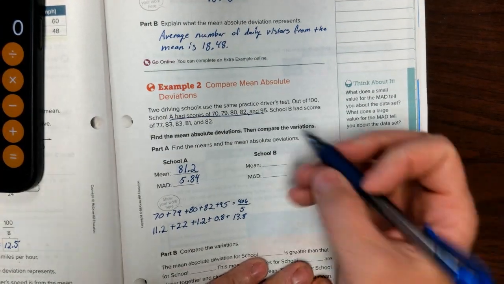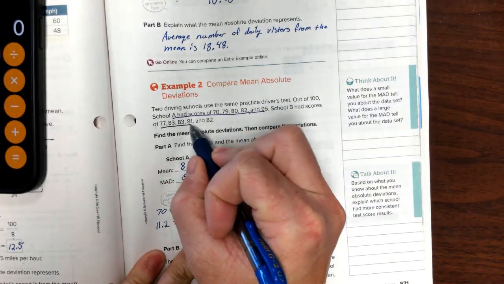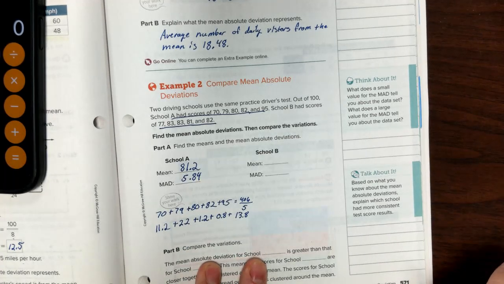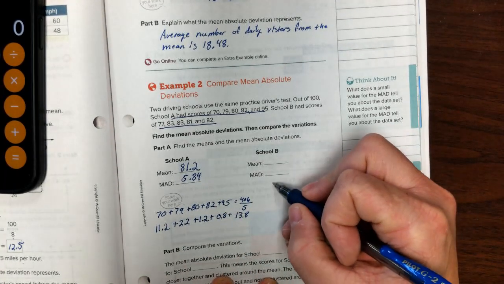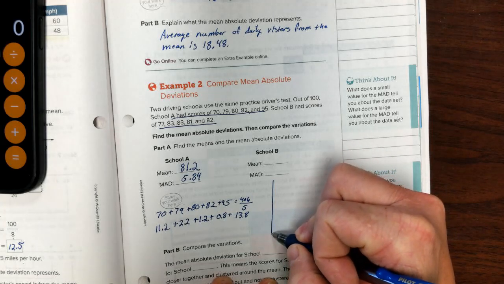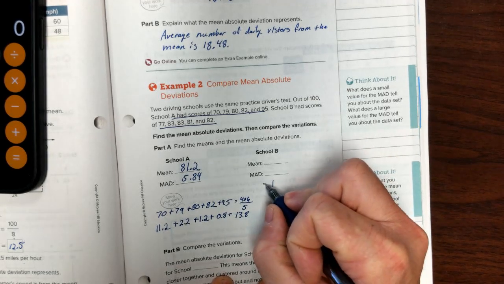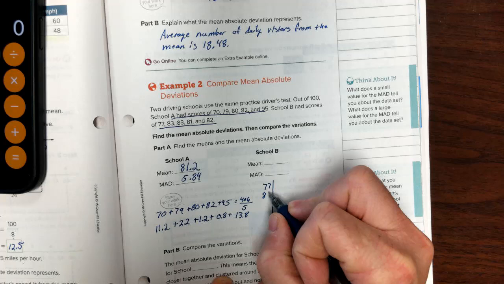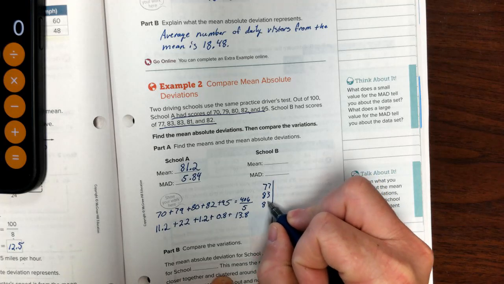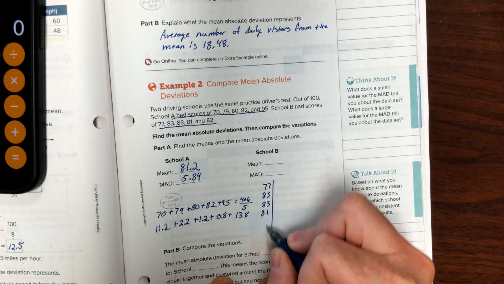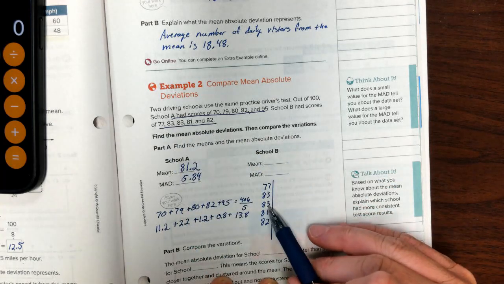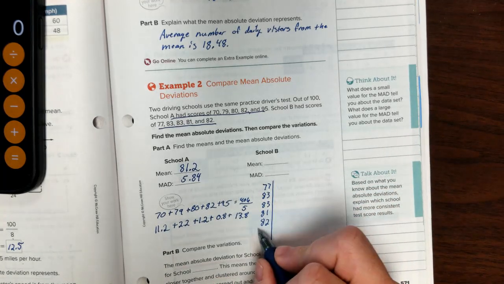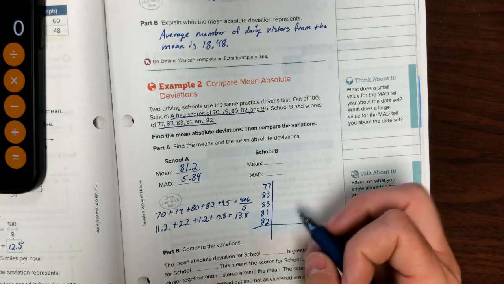All right. Now we got to do this one for school B. We're going to use these numbers. And really what you could do, instead of doing them this way, you could stand them up. Sometimes that helps. Okay. We have 77, 83, 83, 81, and 82. Okay, so find their mean.